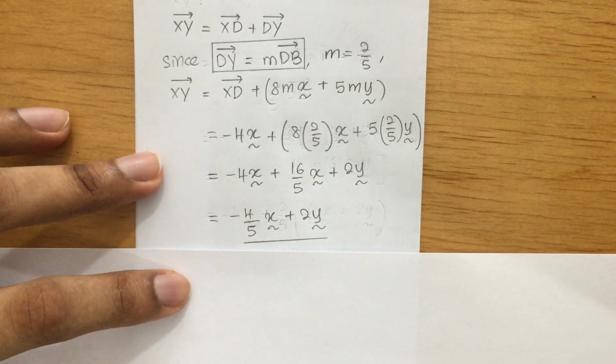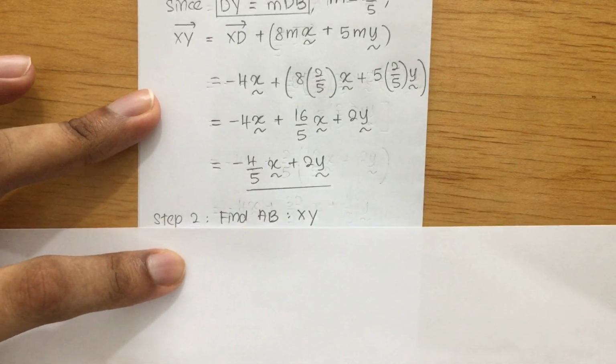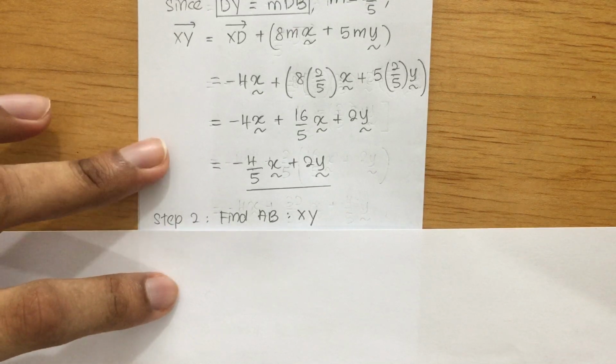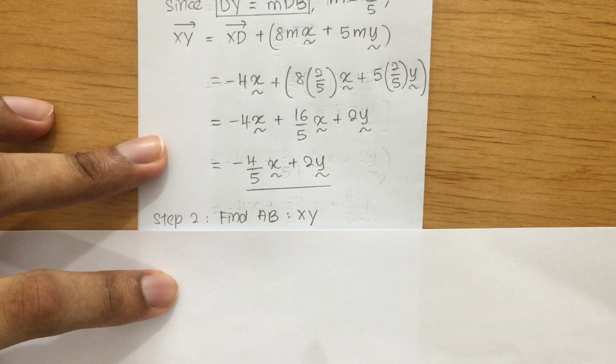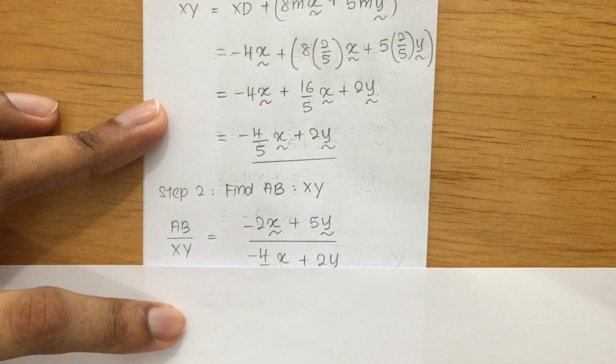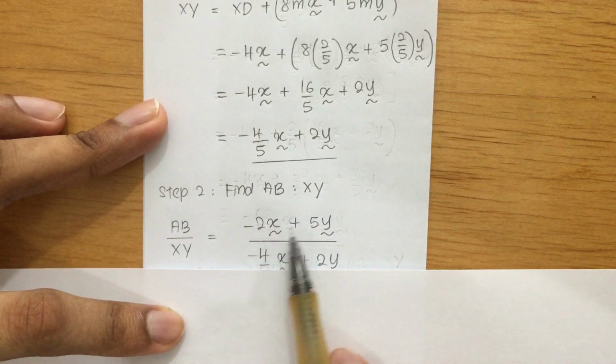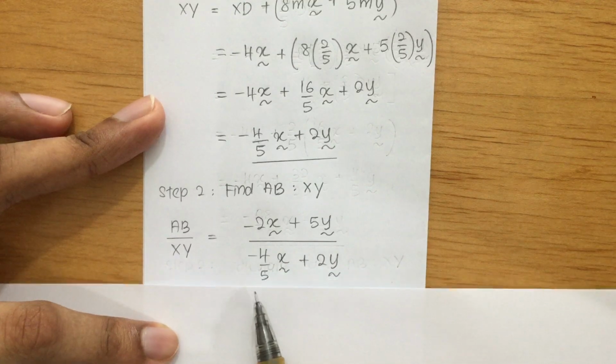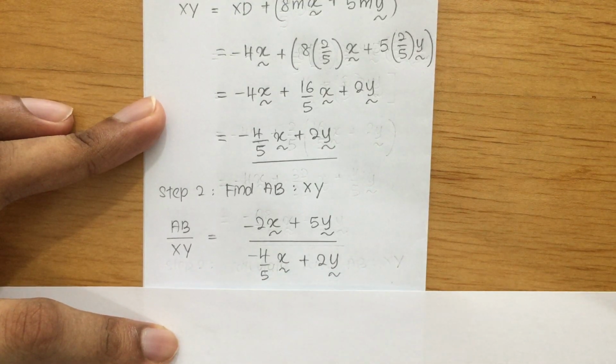So what we can do now is proceed to the next step, which is to find the ratio of AB and XY, guys. In order to find the ratio of AB and XY, we're going to compare them in fraction form. So AB over XY equals negative 2x plus 5y over negative 4 over 5x plus 2y.